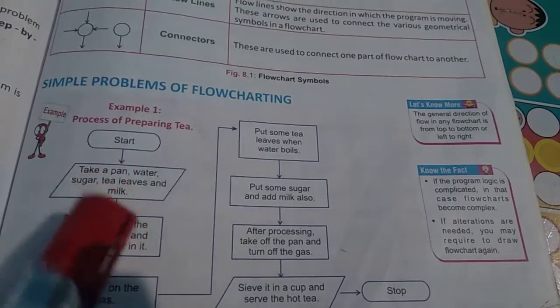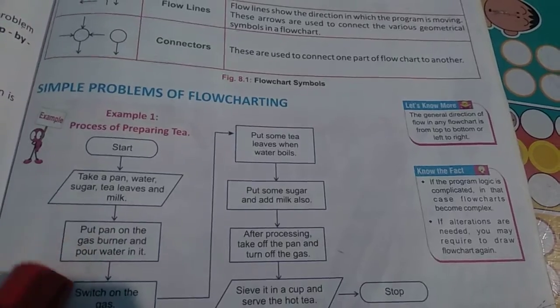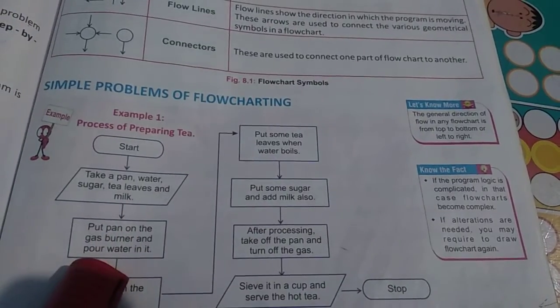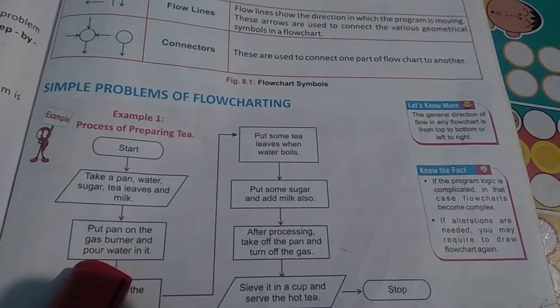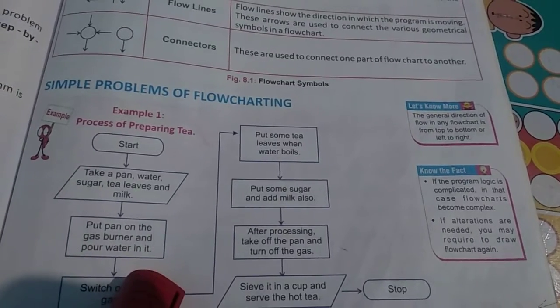These are the flow lines which are connecting the boxes. Okay, and next what we do, put the pan on a gas burner and pour water in it.